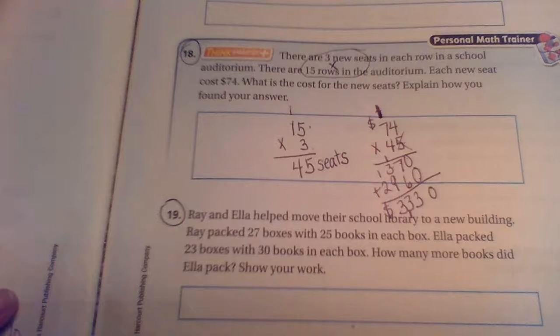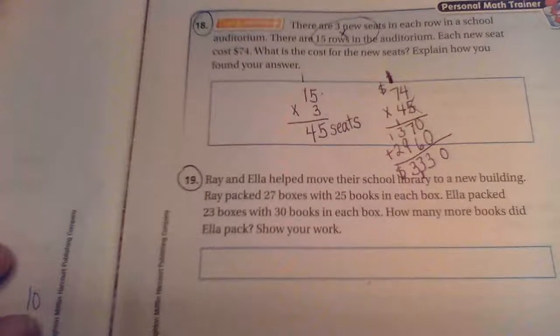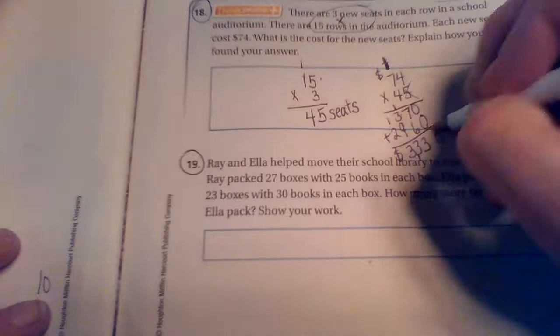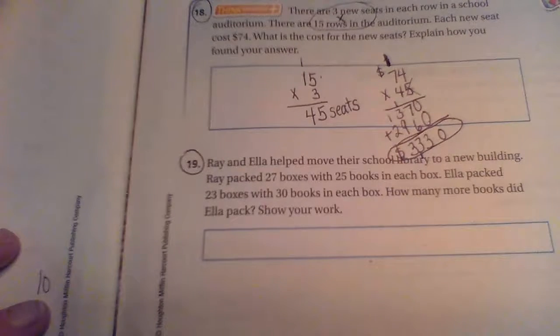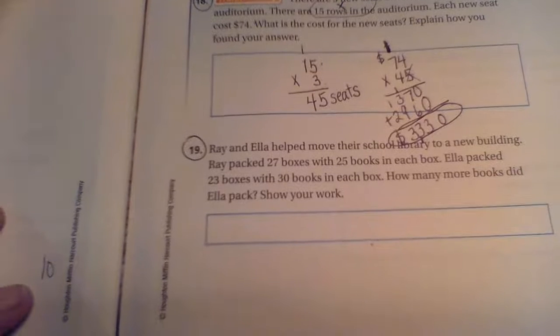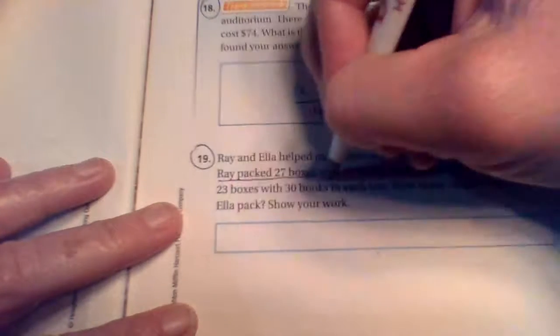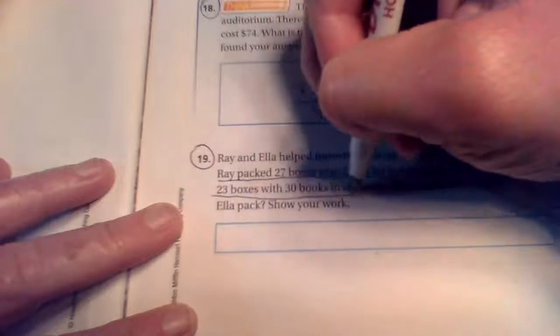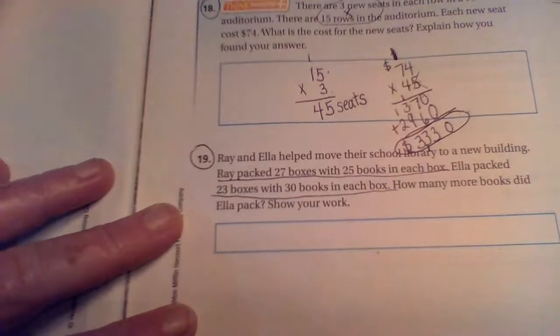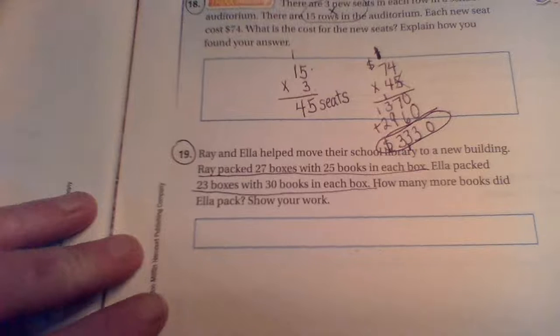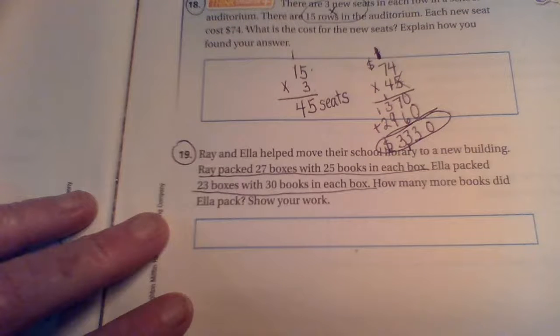And the last thing that we're going to talk about is number 9. We can circle that final answer, by the way. Number 9, and it says Ray and Ella helped move their school library to a new building. Ray packed 27 boxes with 25 books in each box. Ella packed 23 boxes with 30 books in each box. How many more books did Ella pack than Ray? And you have to show your work.